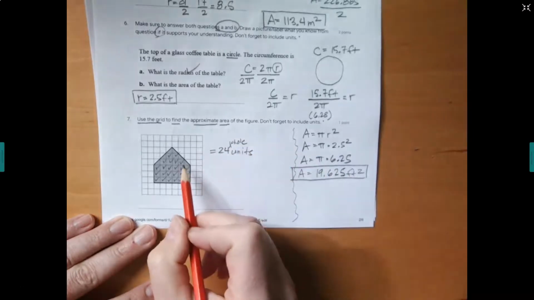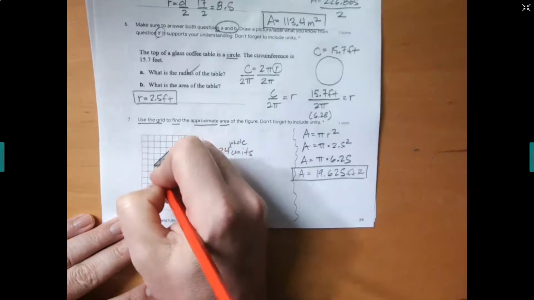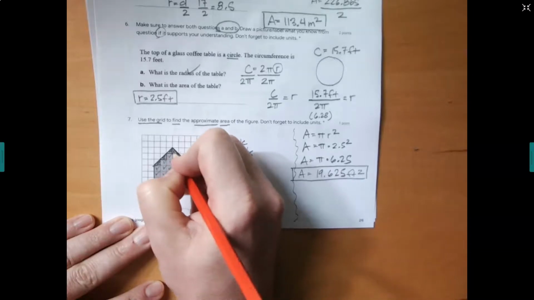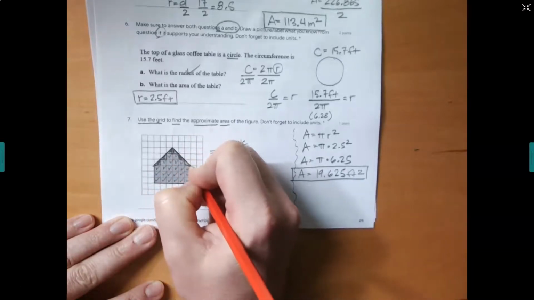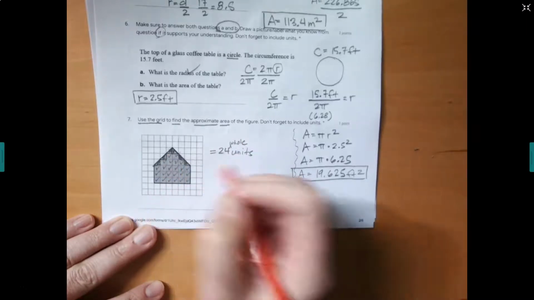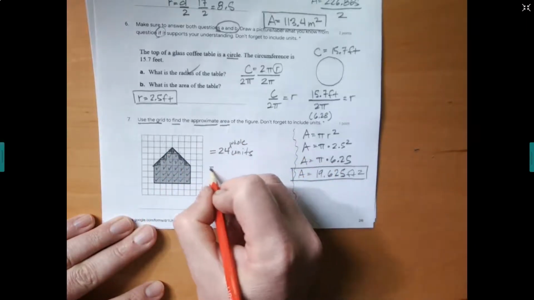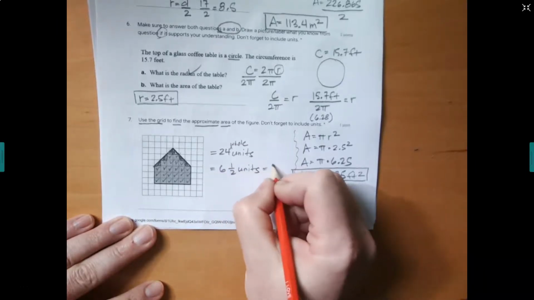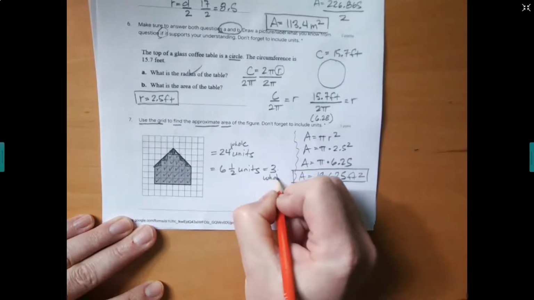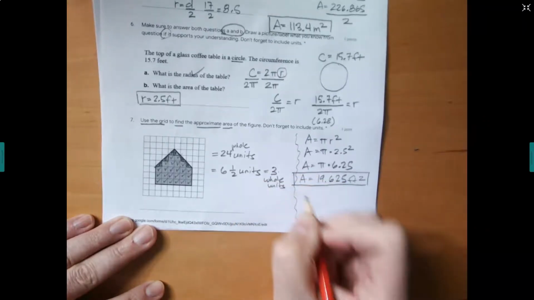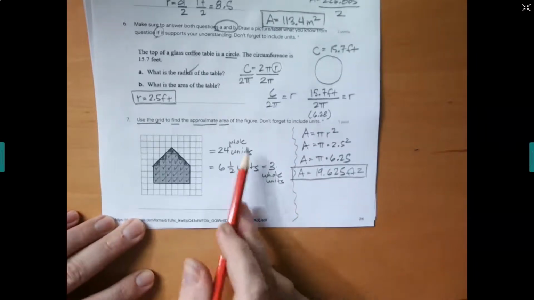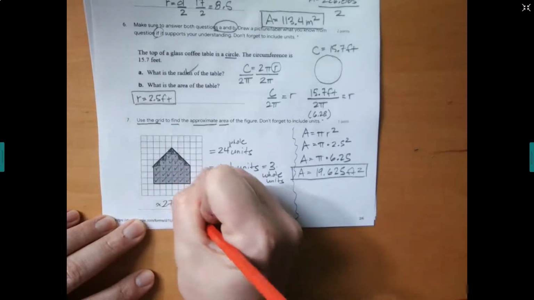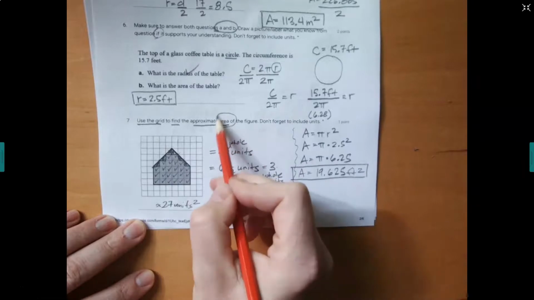Alright, now let's find what's this is a half a unit, this is a half a unit, that's a half a unit, this is a half unit, this is a half unit, and this is a half unit. So I have 1, 2, 3, 4, 5, 6 half units. Right? That equals 3 whole units. So, well, as you guessed it, 24 plus 3. Let me say approximately 27 units squared because it's area.